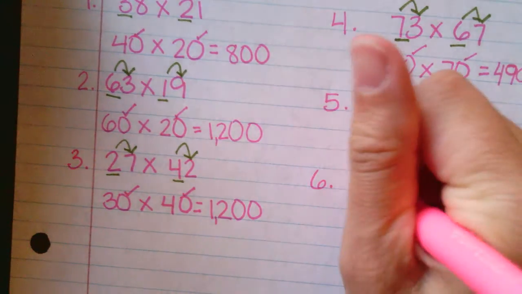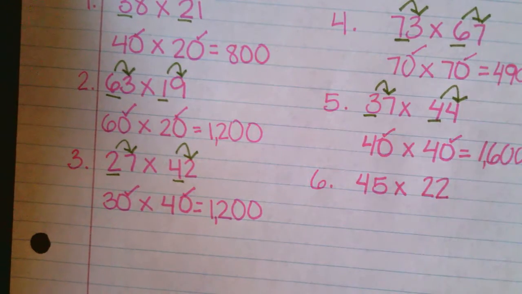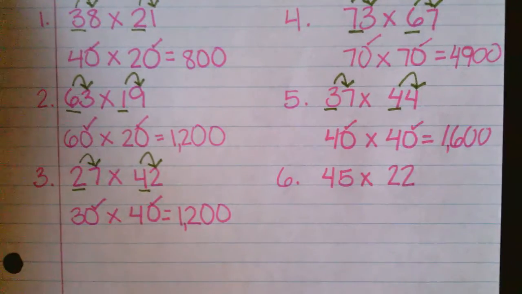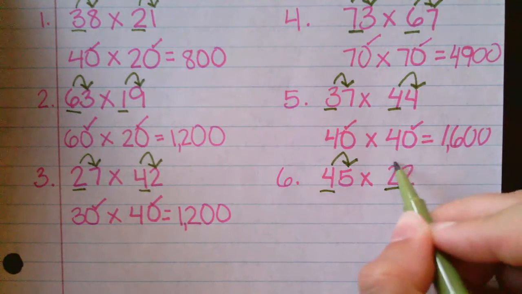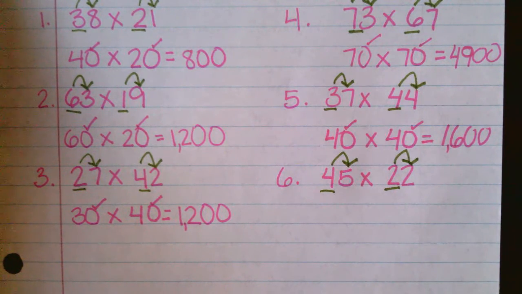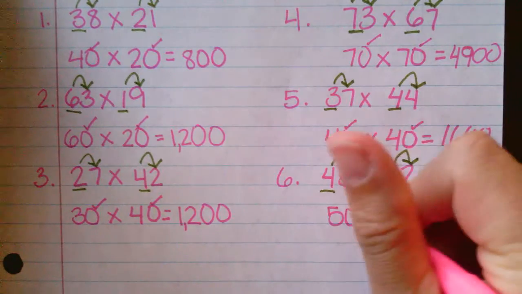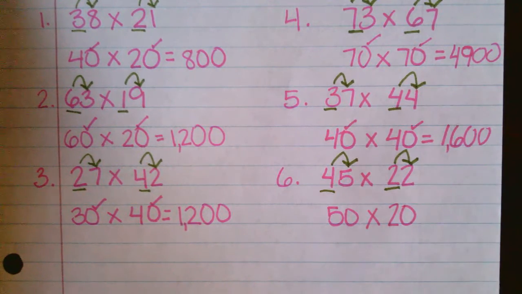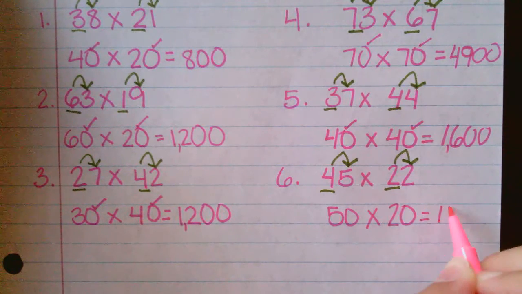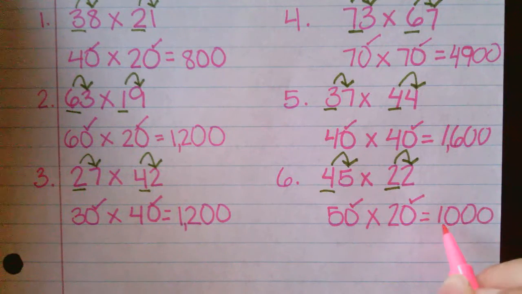Let's try out number 6. 45 times 22. We look at our largest place value and over to the neighbor. That 5 actually does make the 4 round up, so we're doing 50 times 20. 5 times 2 equals 10. 2 zeros. So we're looking at 1,000.